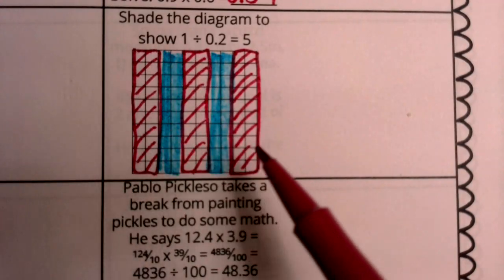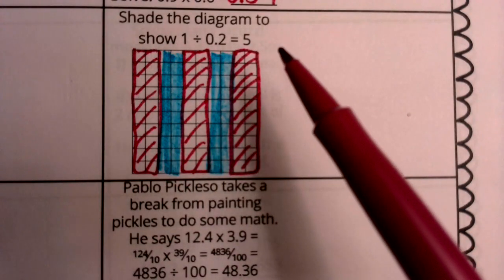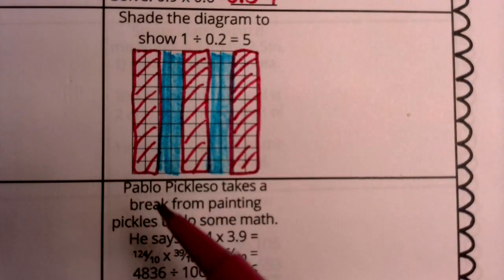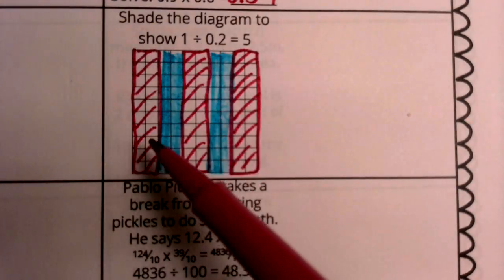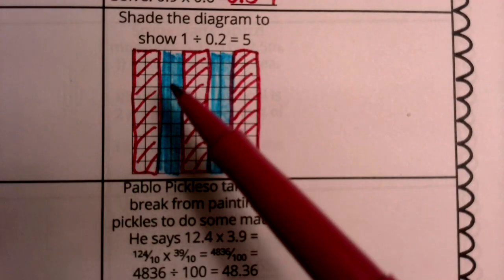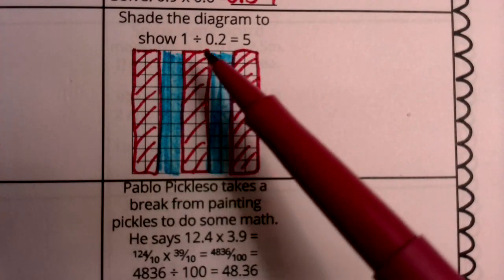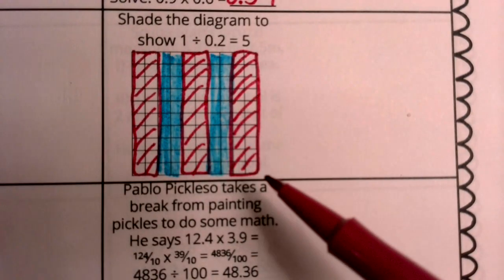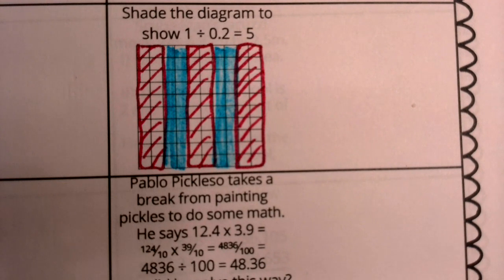So my entire diagram shows one whole, but note I am breaking it up into 2/10 portions. So I have shaded 2/10 in pink. I have then highlighted 2/10 in blue, shaded 2/10 in pink, shaded 2/10 in blue, and then another group of pink. Now we see the 5 in how many groups we created. We created 5 groups. 3 of those were pink, 2 of those were blue, because we broke our whole into 2/10 portions.